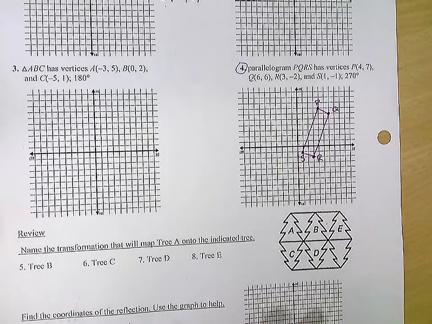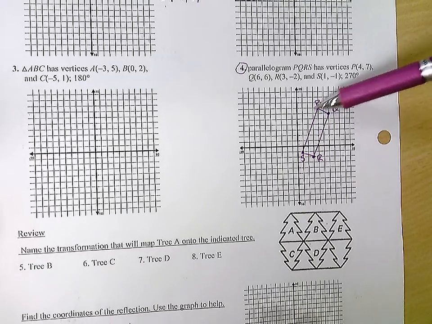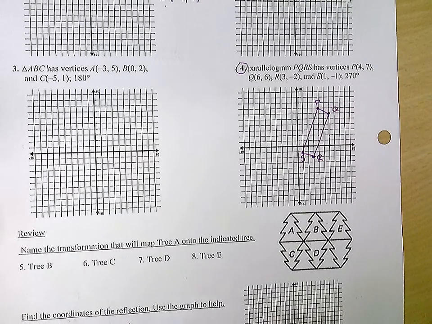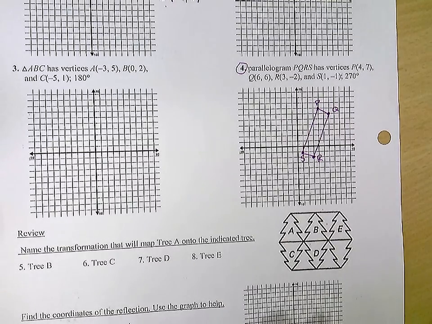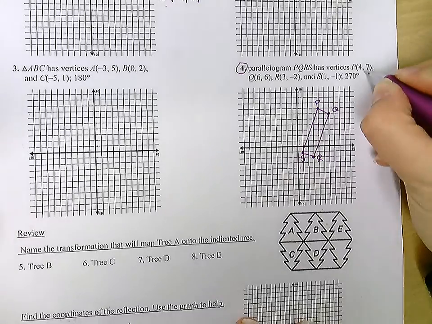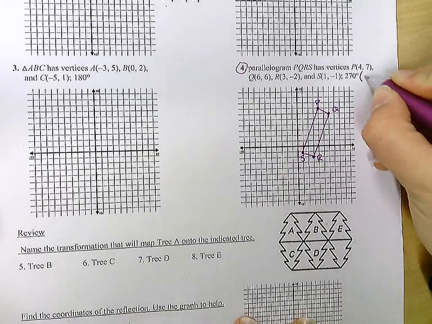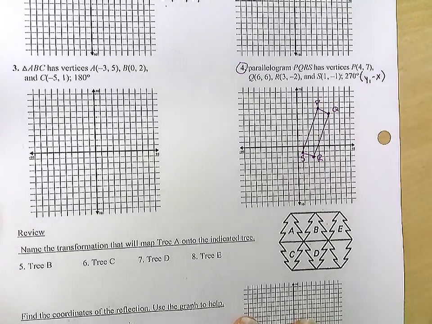All right, so example 4 here. I have my pre-image plotted out on the graph. I want to rotate each of those points 270 degrees about the origin. So my rule there would be y, opposite of x.